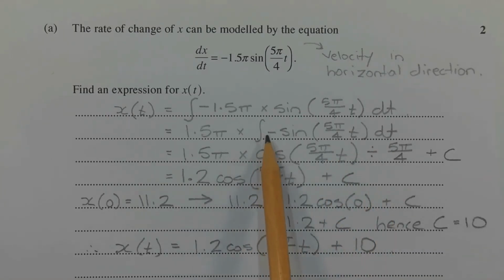Now the integral of negative sine is cos. If you recall, the derivative of sine is cos, the derivative of cos is negative sine, so the antiderivative of negative sine is cos. And that's why this expression here involves cos.